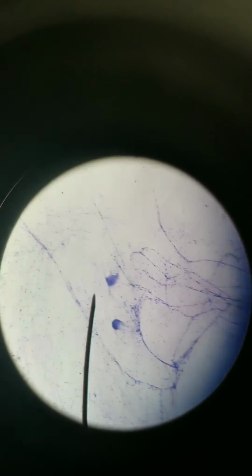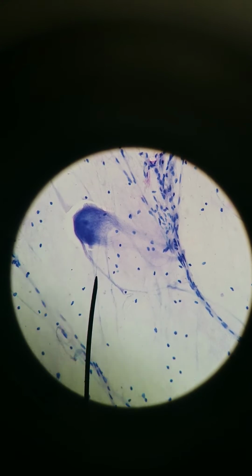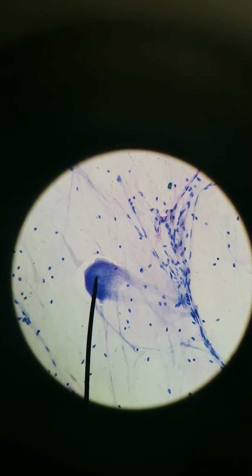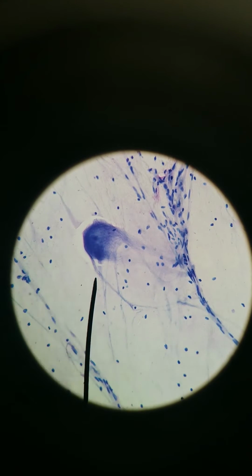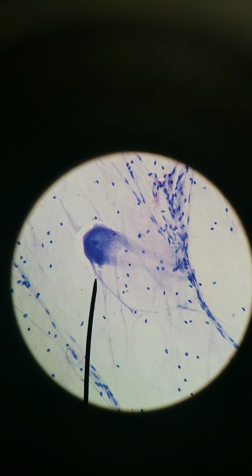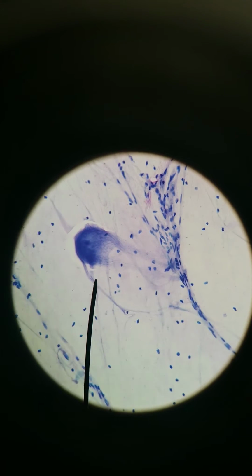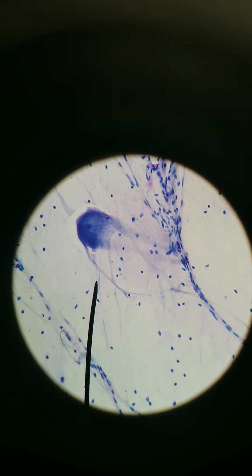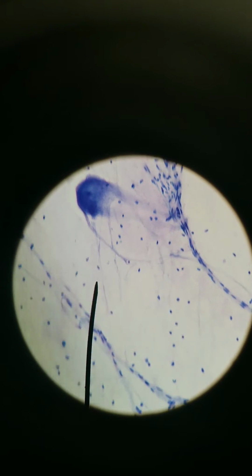So we're at 100x now. Let's switch to 400x. What happened? There we go. 400x. Great. We can see our neuron cell body. Another word for the cell body is the soma. We can see the nucleus inside of the cell body. And then we see a bunch of extensions coming off of it. Like here's an extension. Here's an extension. There's an extension. There's an extension. So these extensions are either dendrites or axons.